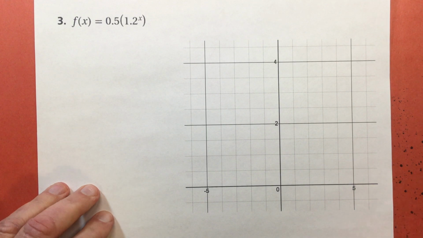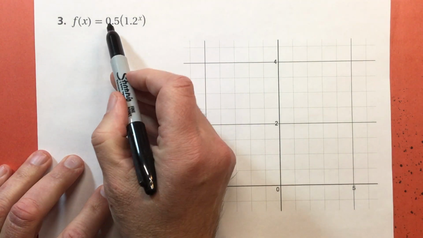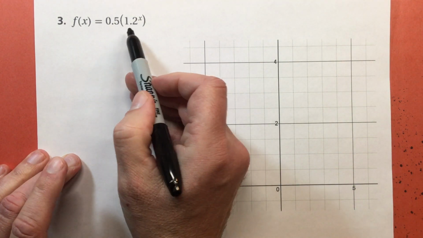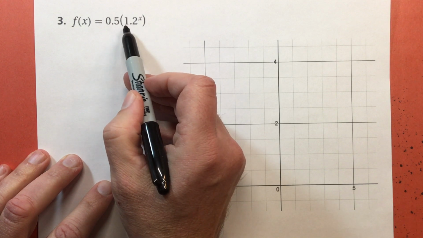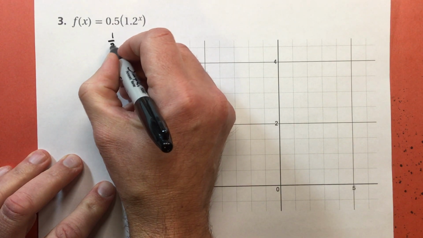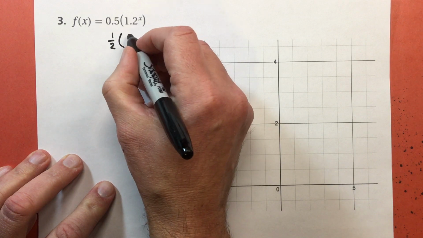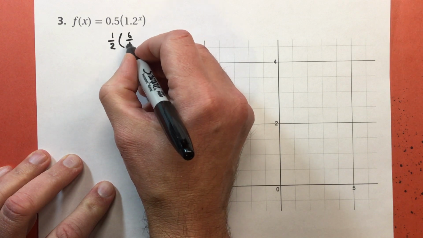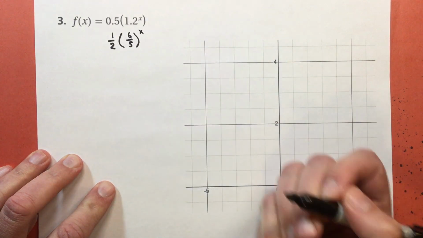Number 3. Same thing. My coefficient is 0.5, or 1/2. And my base is 1.2. This would be the same if I used fractions. 1/2 times 6/5 to the x power.